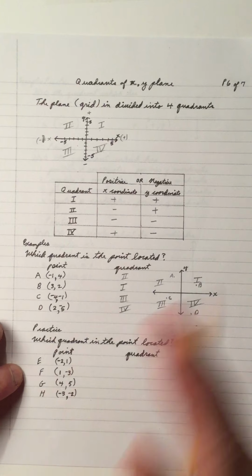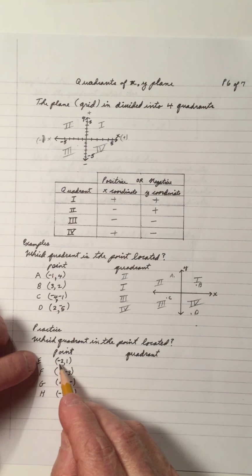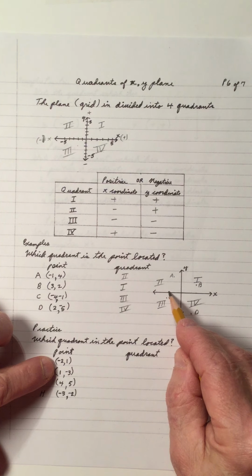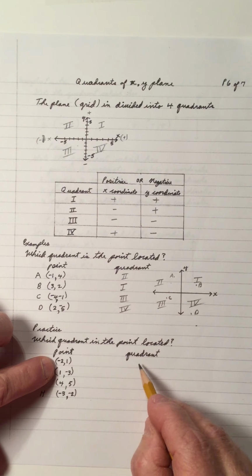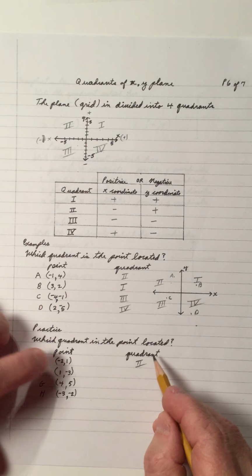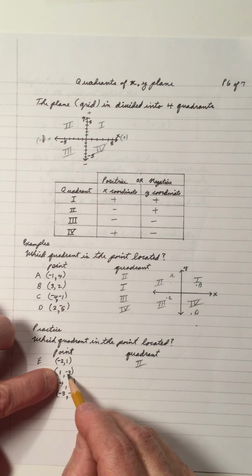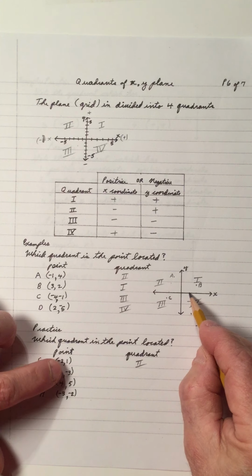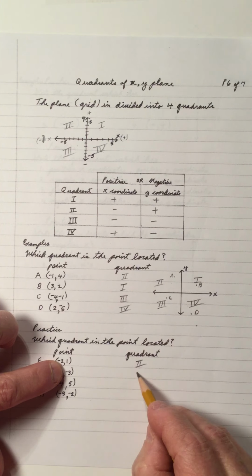Practice, so you can do it yourself. X is negative, which is here. Y is positive, which is here. So we have quadrant 2. F, X is positive, Y is negative. X is 1, that's over right here. Y is negative, is down here, so that's quadrant 4.